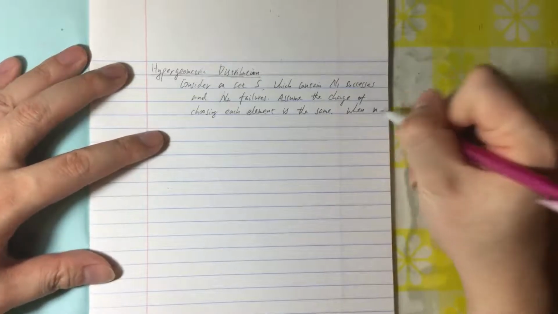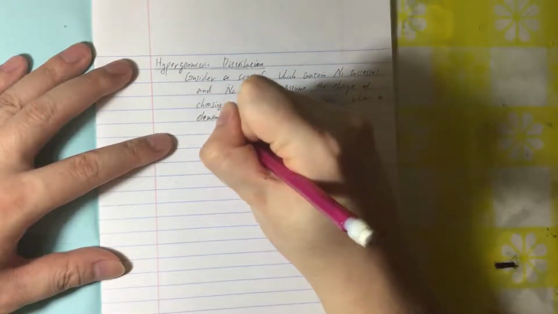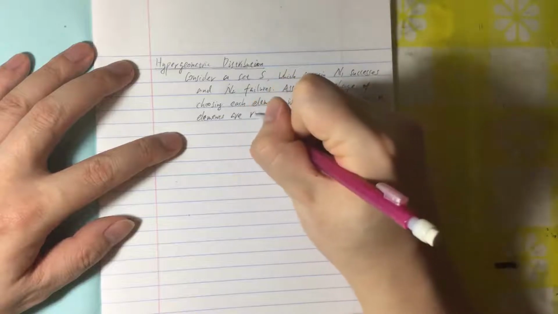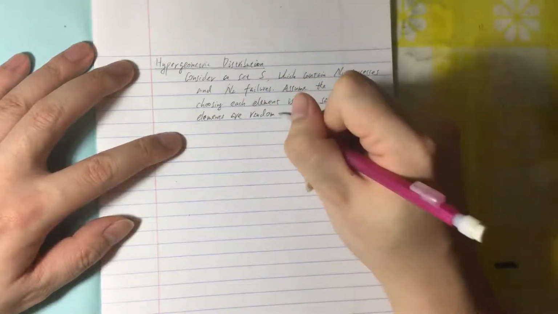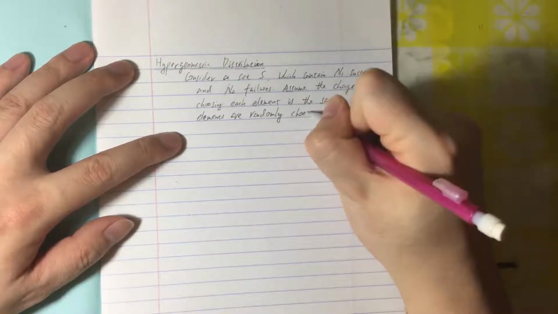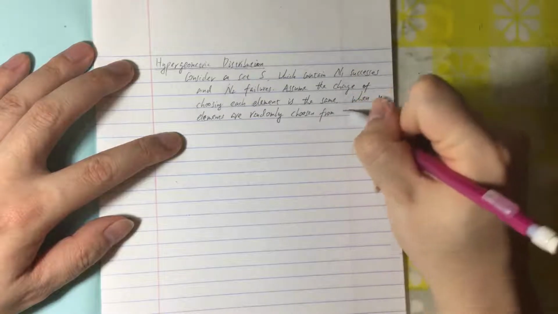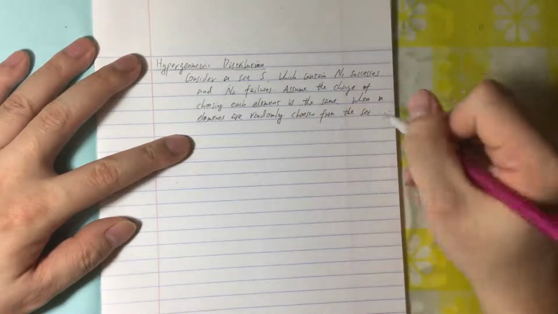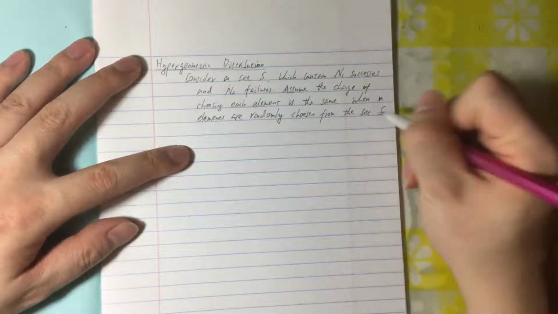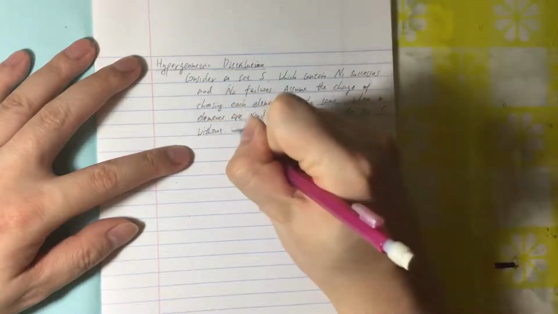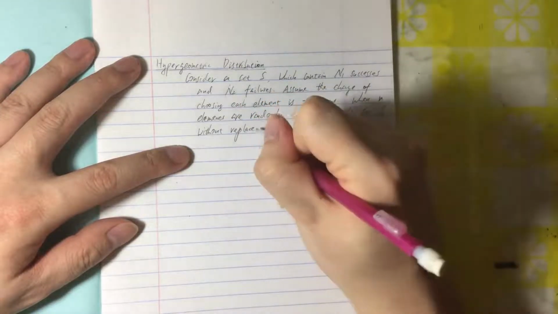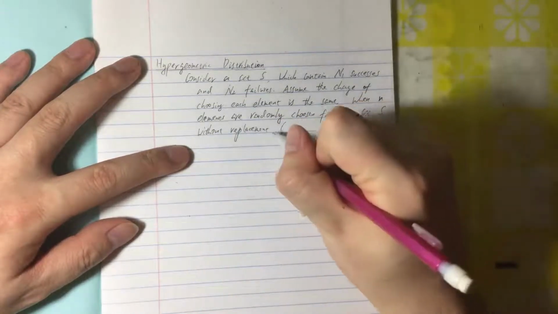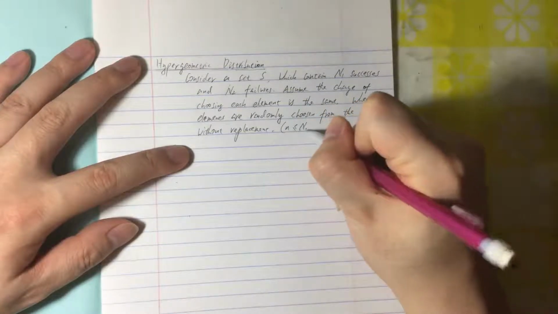When n elements are randomly chosen from the set without replacement, assume this n is less than n1 plus n2.